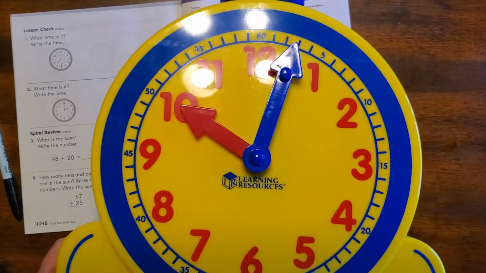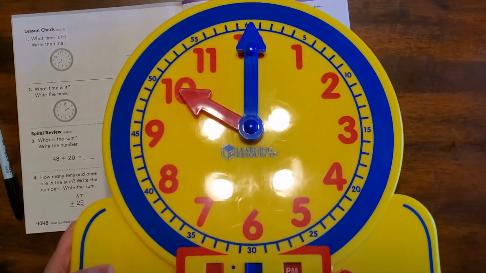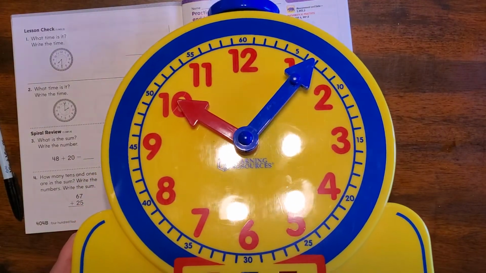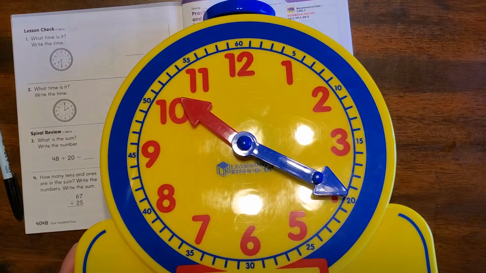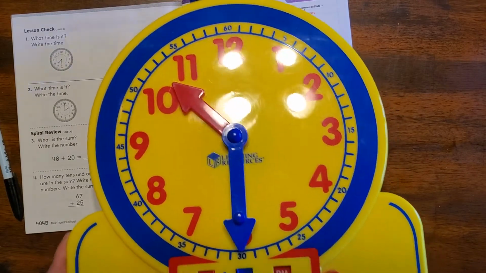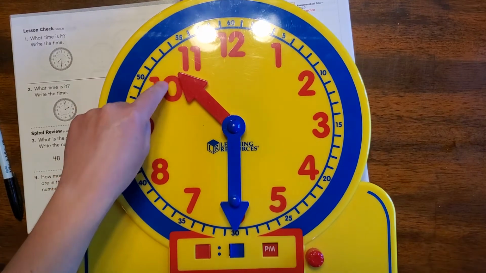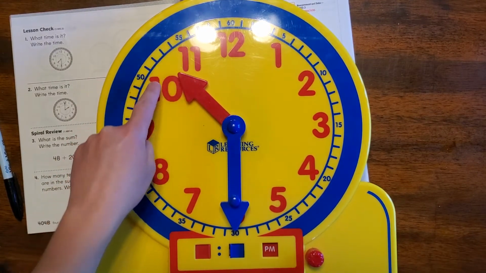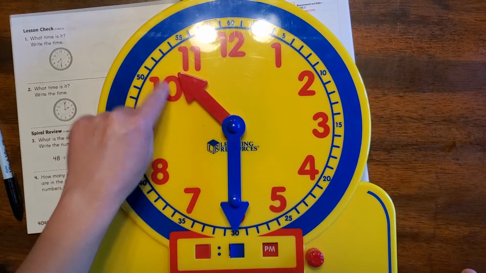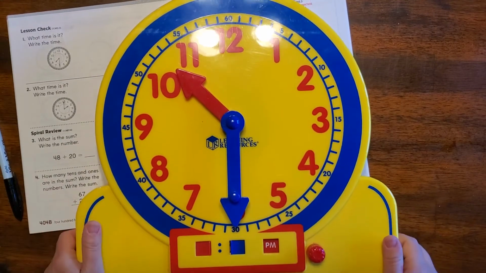The reason for that, let's go ahead and go to 10 o'clock, okay? Now, the minute hand moves down as time passes, okay? It moves down. And then when it's right there at the 6, look at where the hour hand went. It is between the 10 and the 11. So it is 10:30. And so this is how you would write those times.